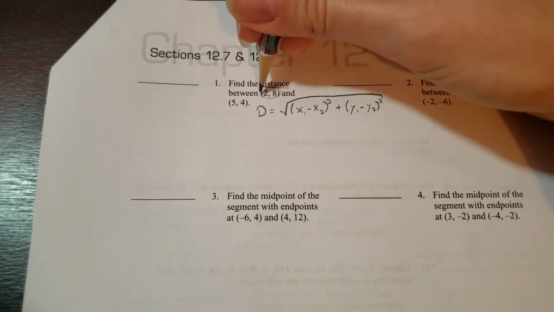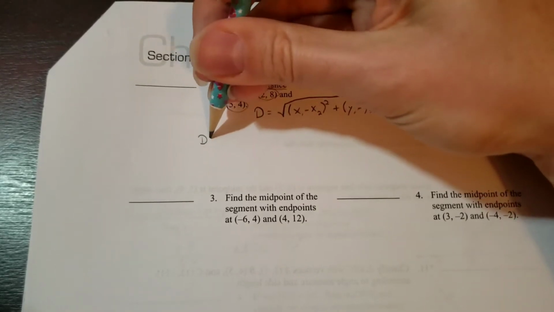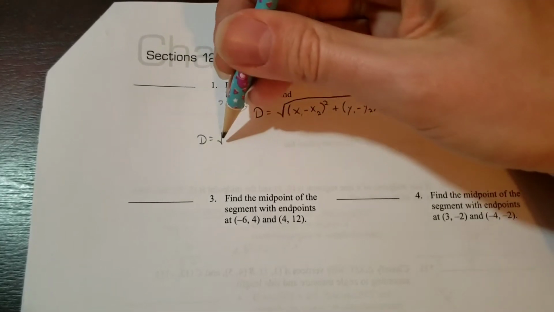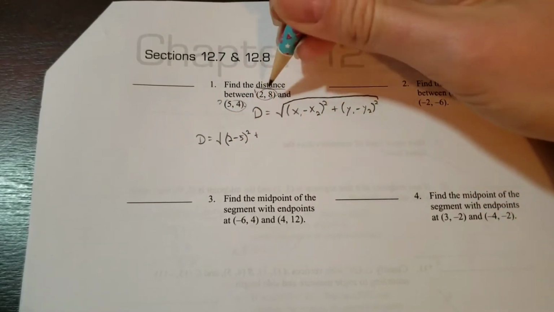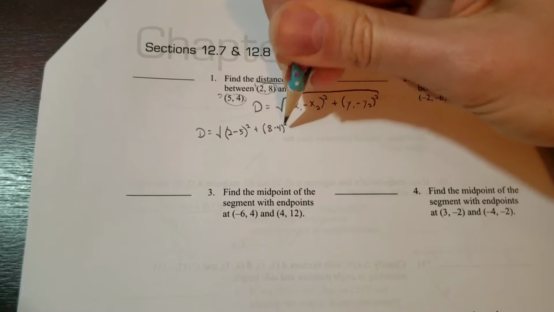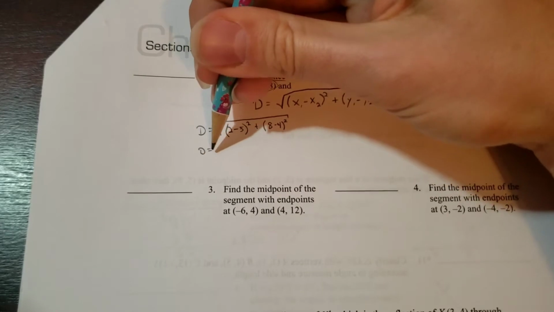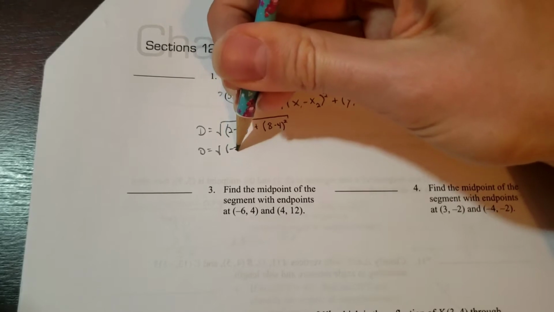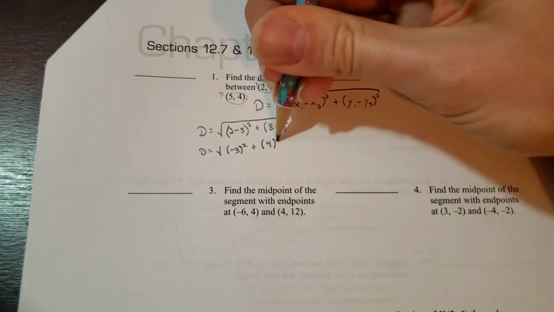Now I'm going to designate this as point 1, this is point 2. So my distance is going to be the square root of x1 minus x2, so 2 minus 5 squared plus 8 minus 4 squared. Again, that's going to give me the square root of 2 minus 5 is negative 3 squared, plus 8 minus 4 is 4 squared.